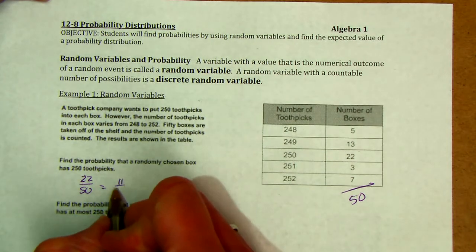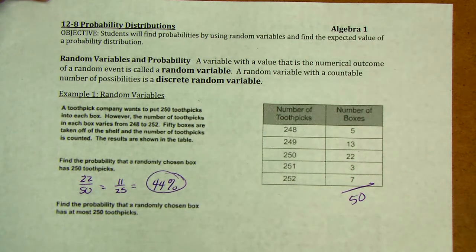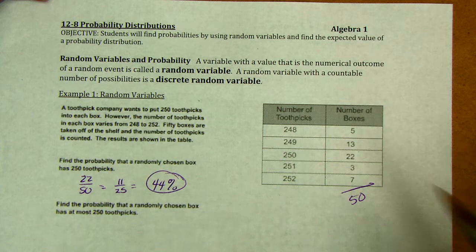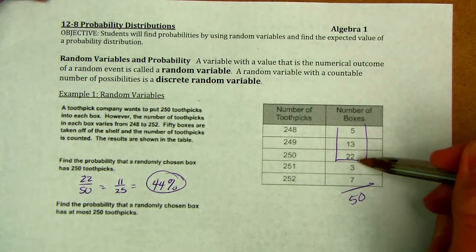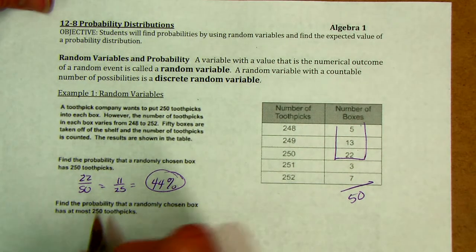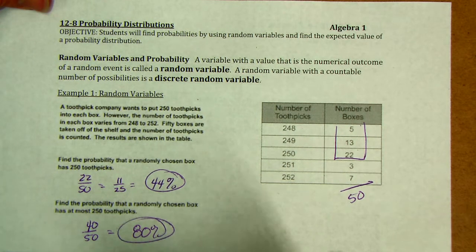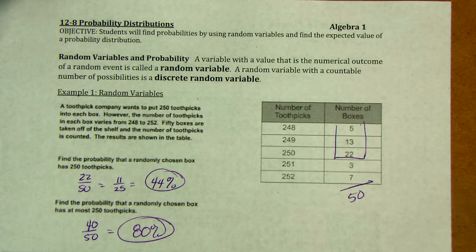All right, find the probability that a randomly chosen box has at most 250. So when you say at most, that means it's including anything at 250 and those less. So we're going to add those three up. 22 plus 13 would be 35, and 5 more would be 40 over 50, or an 80% chance that it will have at most 250 toothpicks. Okay, so that's just finding probability from that table. You can also take this table and find the probability of each item happening, like they did down here.